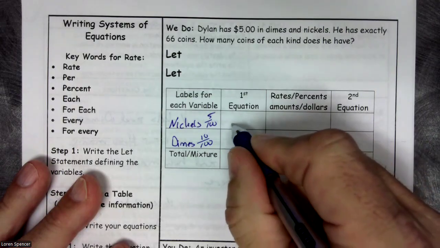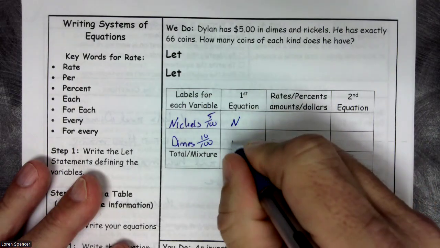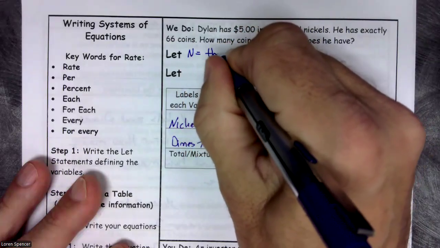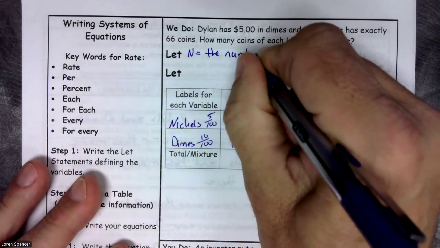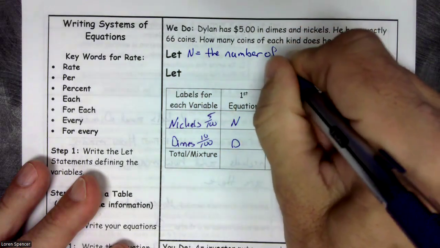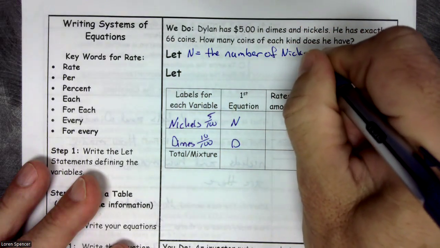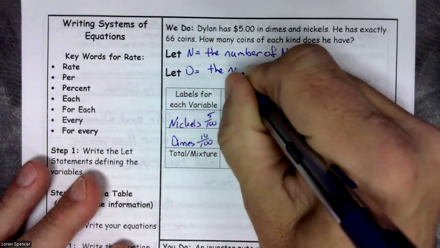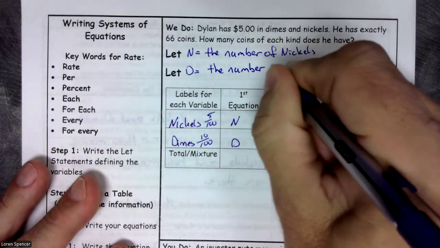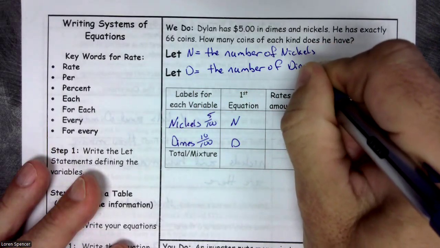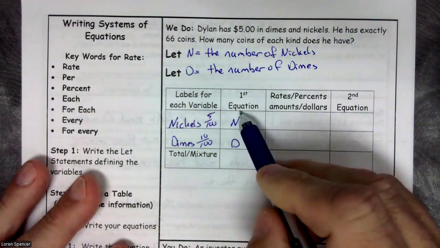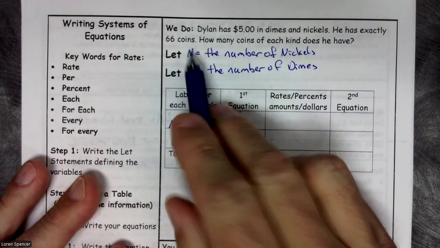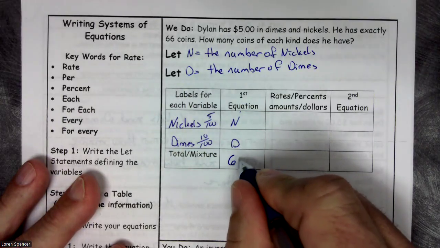So I'm going to use N for nickels and D for dimes. So let N equal the number of nickels, because that's what we're interested in, and D equal the number of dimes. Well, if this is the number of nickels and this is the number of dimes, how many of them do we have in total? Oh, we have 66.